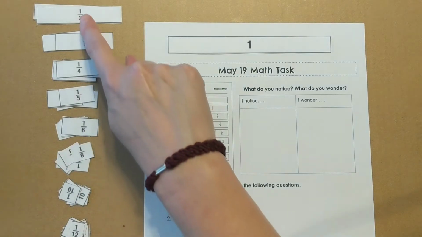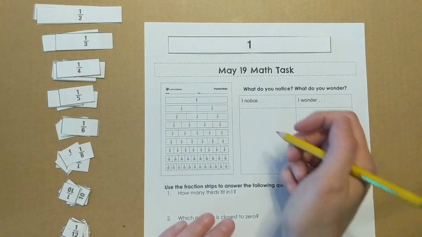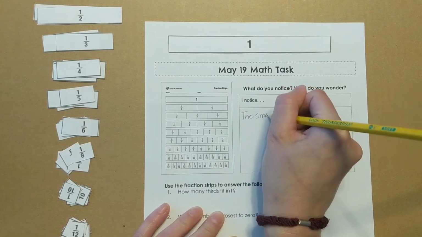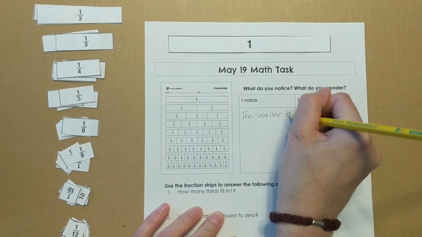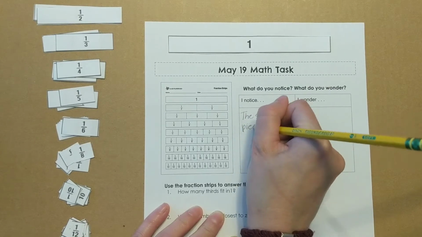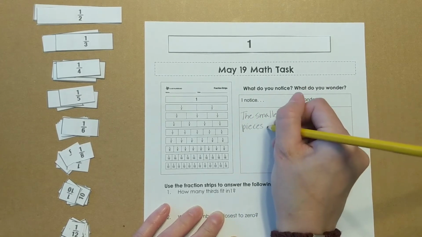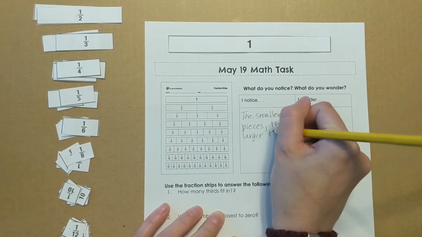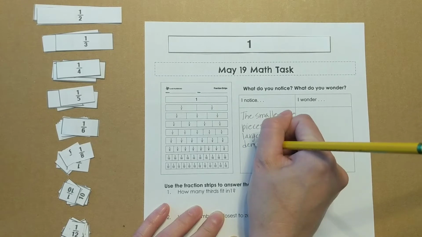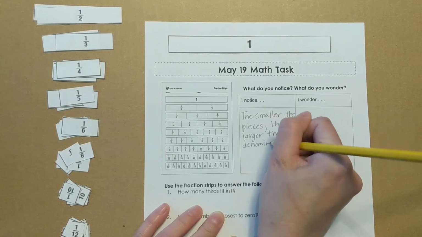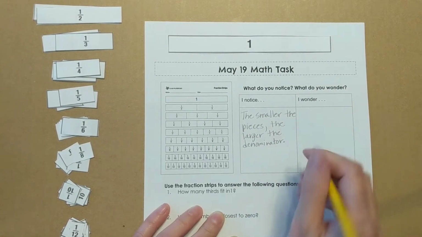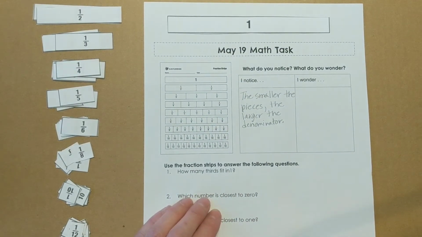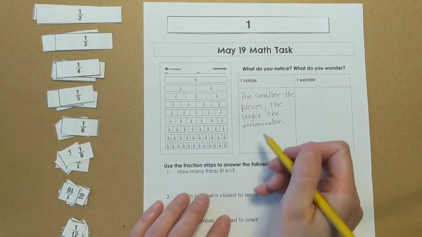Something else I notice is all these fractions have a 1 on the top. So I'm going to write this down. I notice the smaller the pieces, the larger the denominator or the bottom number. And I did a lot of videos on fractions when we first started at home before I was working in the packet with you guys, so you can refer back to those videos as well.